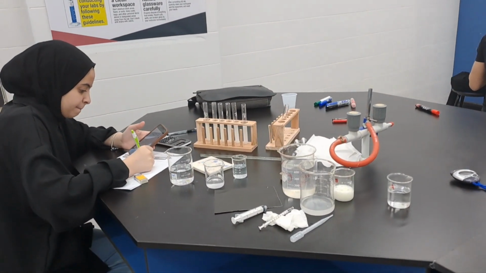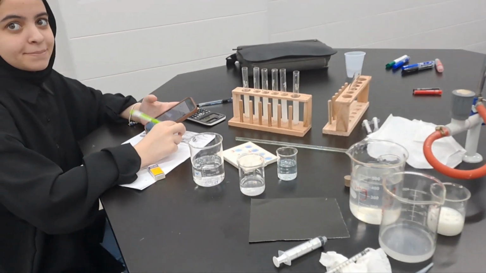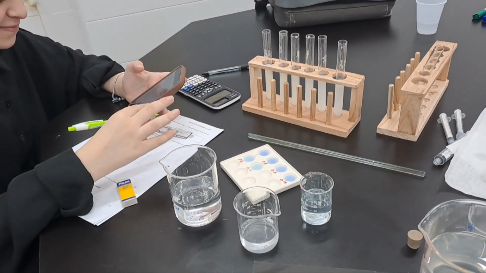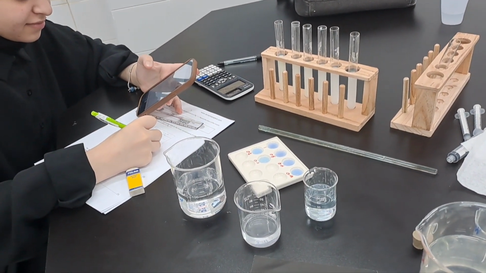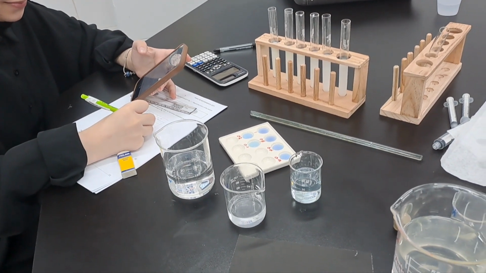How would you improve the different timing? Simply by doing every solution separately. That's how you would avoid different timing.